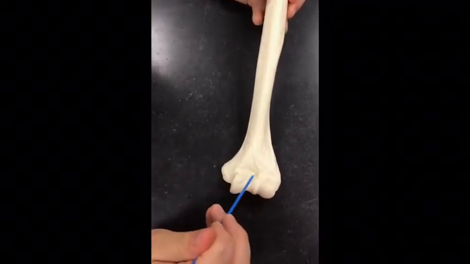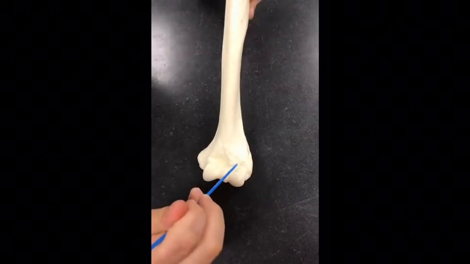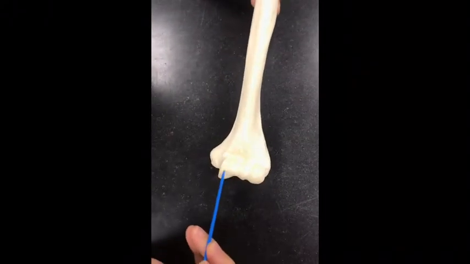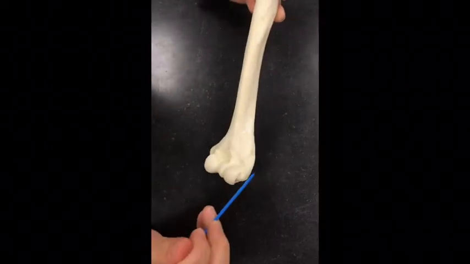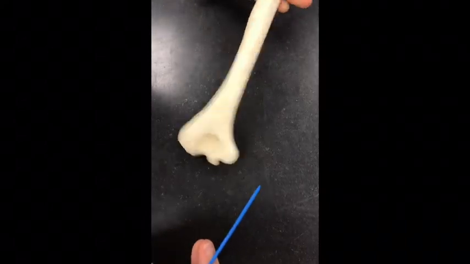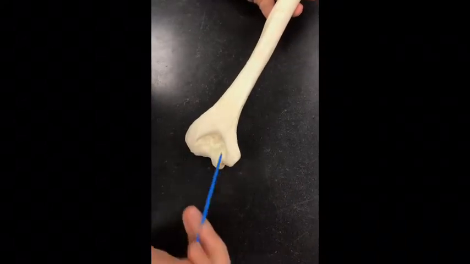Here is the coronoid fossa, the radial fossa, the capitulum, the trochlea, and the medial epicondyle and lateral epicondyle. Here is the olecranon fossa.